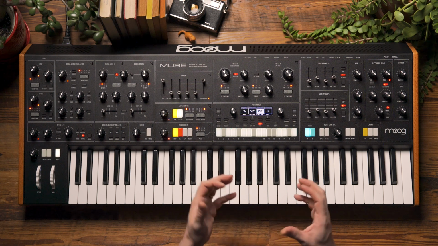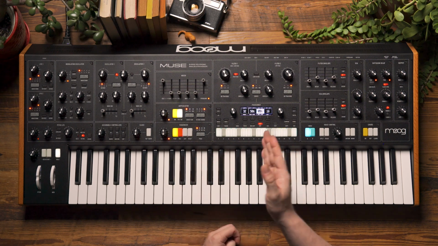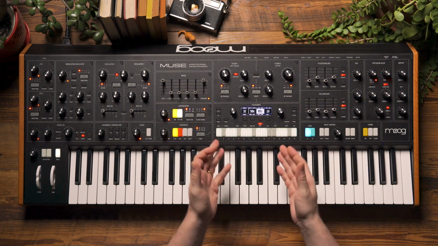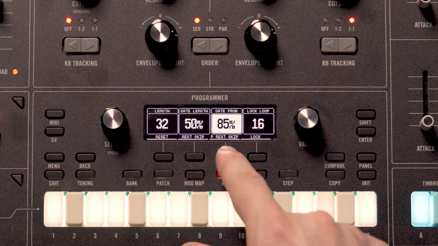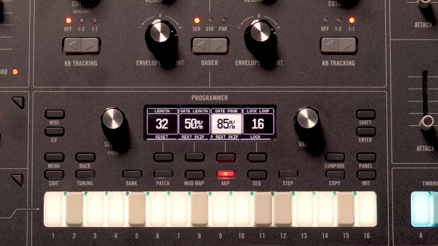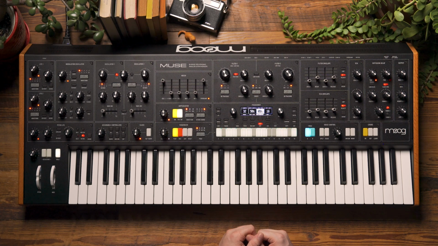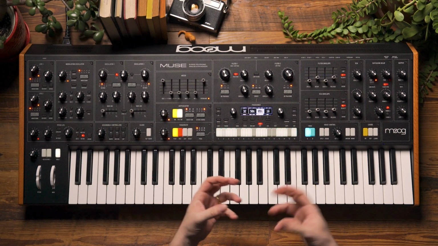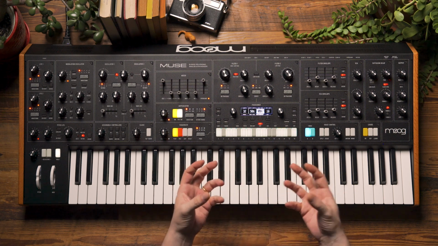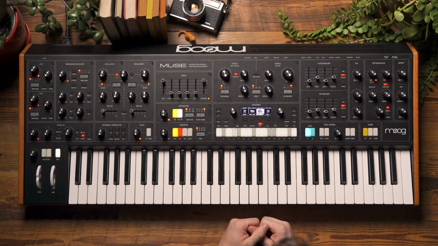And I can also determine whether the probabilistic rests shift or skip the note also, and by default they also shift the note, but I can set it so that my programmed rests shift the note while the random rests skip the note. This can just be a nice way to play with the arpeggiator pattern that you have developed.